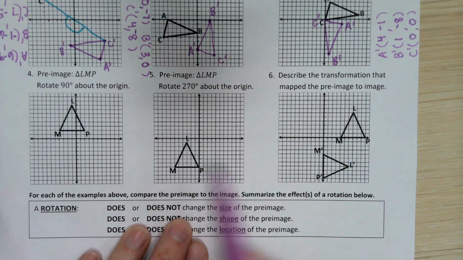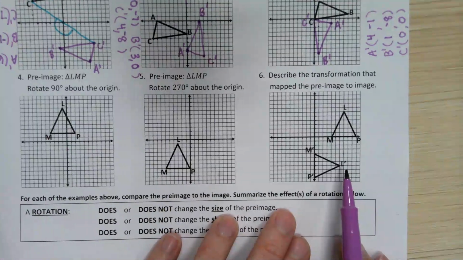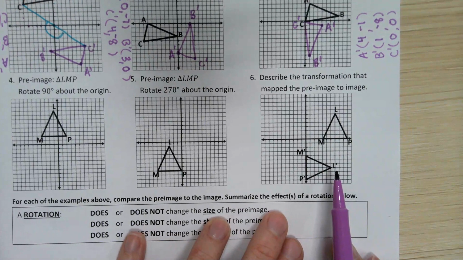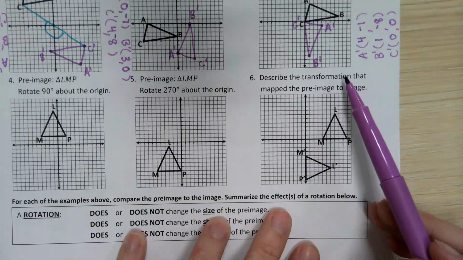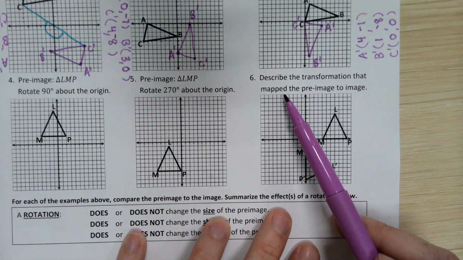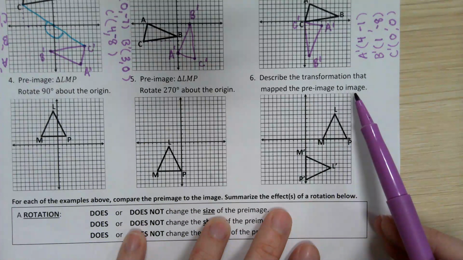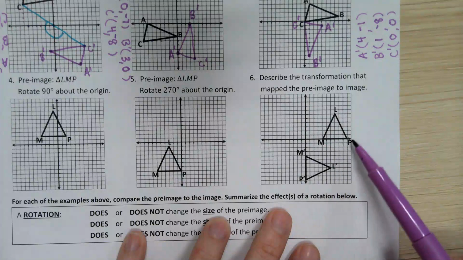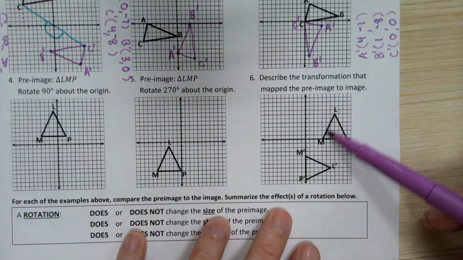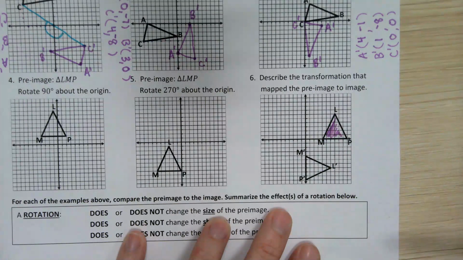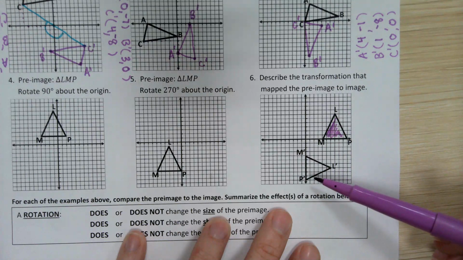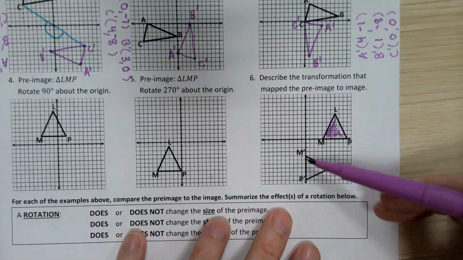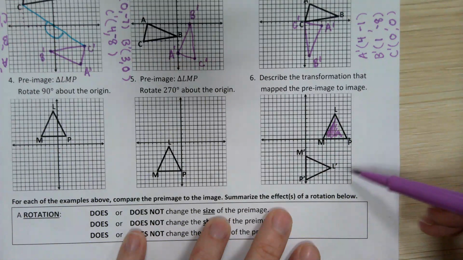But I am going to look at number 6 with you quickly because this is a working backwards level 4 question. The goal is to describe what's happened that's mapped the pre-image to the image. So first remember the pre-image is the one without the primes. So this triangle right here is where we start, and this is where we land. So the goal is to get a triangle down here in the 4th quadrant that's kind of pointing to the right. Let's test out a 90-degree rotation.